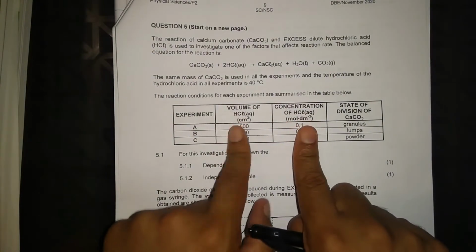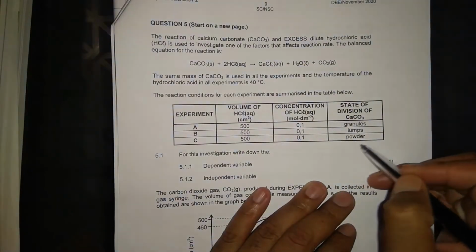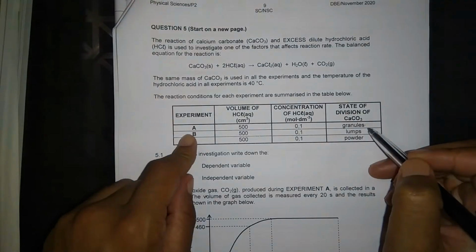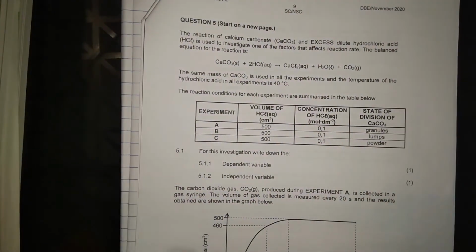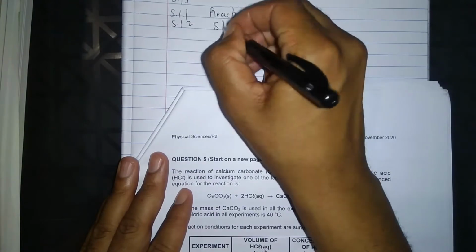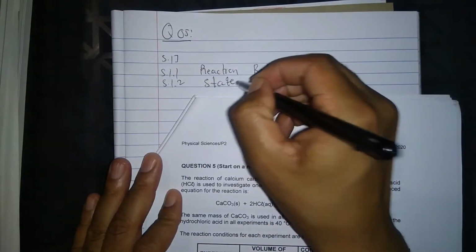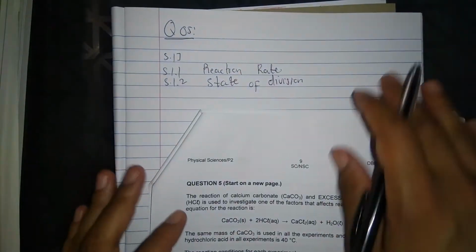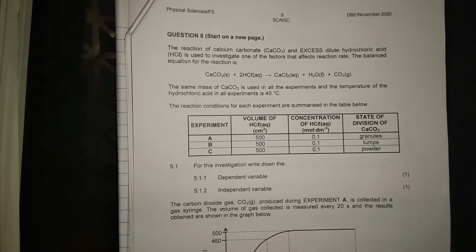Now the temperature will remain constant. The only thing we change for the experiments is, for experiment A, I use granules, then for experiment B, I change to lumps. So the independent variable, the variable that is going to change, is the state of division. It's the state of division. So that is 5.1 done.